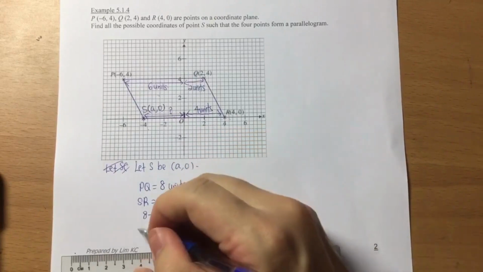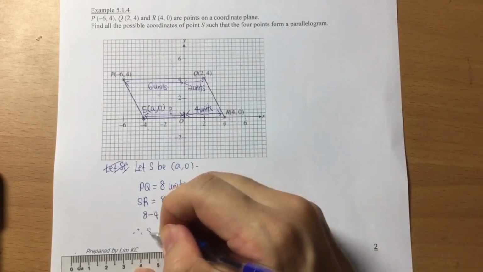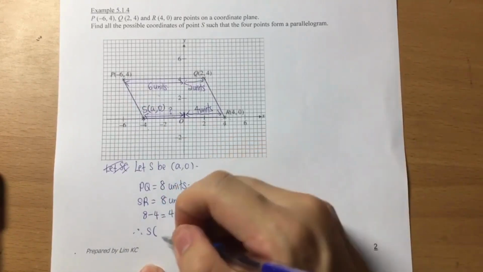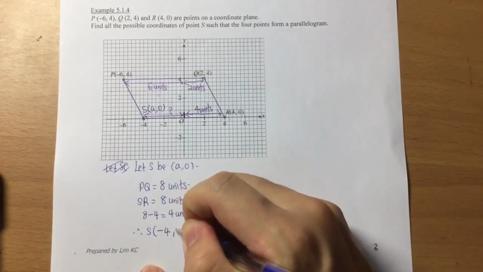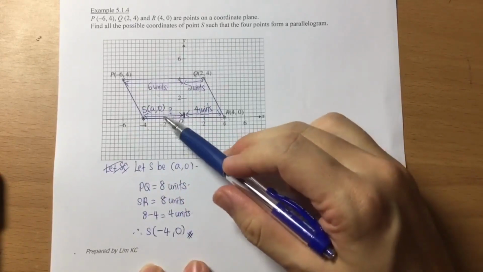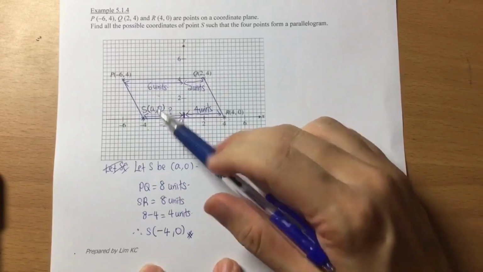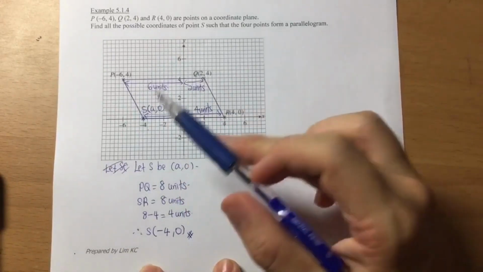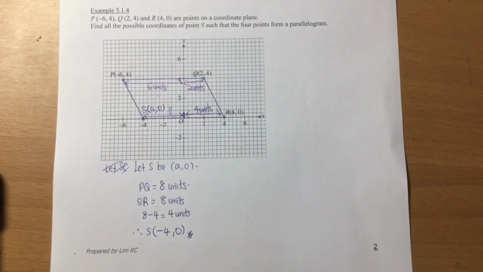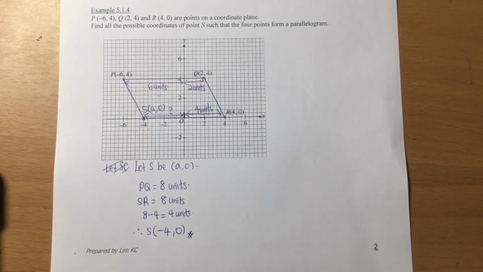So therefore, the coordinates for S would be -4, 0. This will be one of the possible answers. For my next video, I will show you the second and the third possible coordinates of point S.